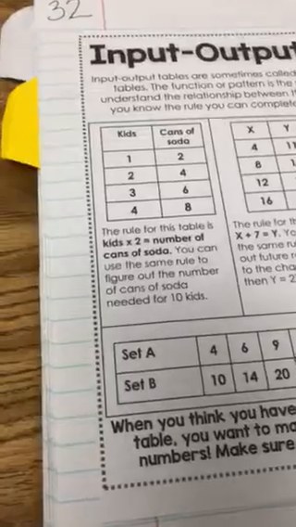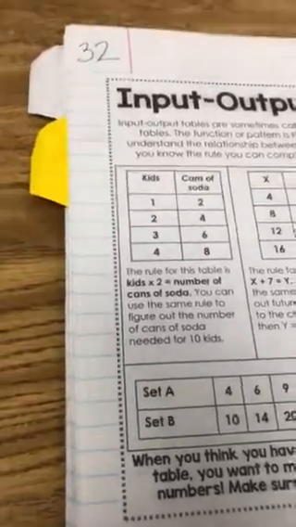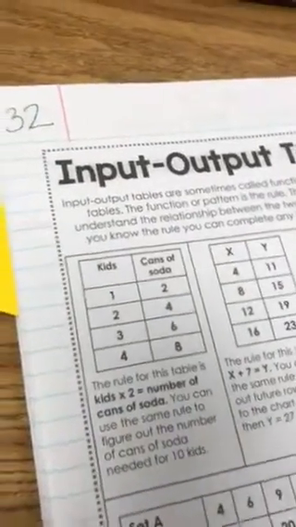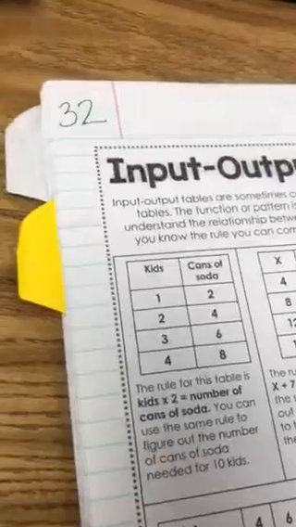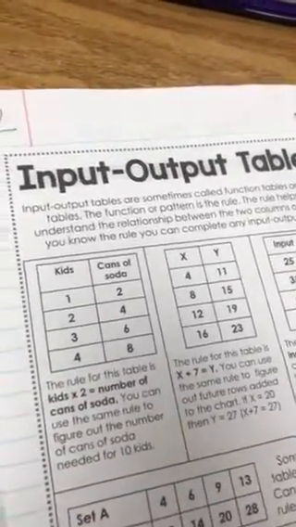So, you should have glued in this nice page from the folder onto your notebook. I have mine glued into page 32, so that's the page that I hope you're on. If you're not on that page, it's okay. Let's just get as close to it as we can. We're going to be talking about input-output tables today.